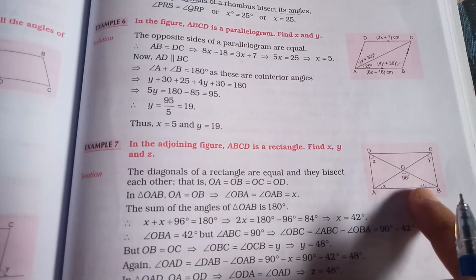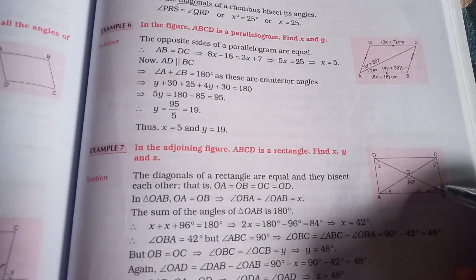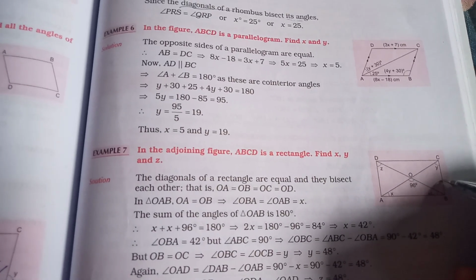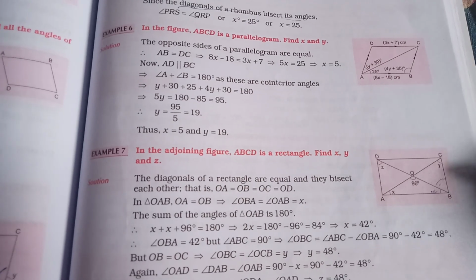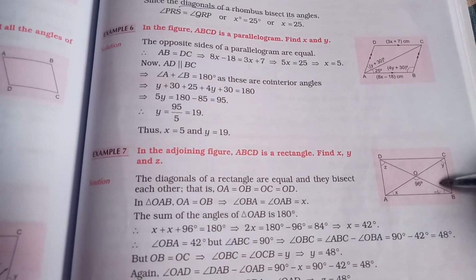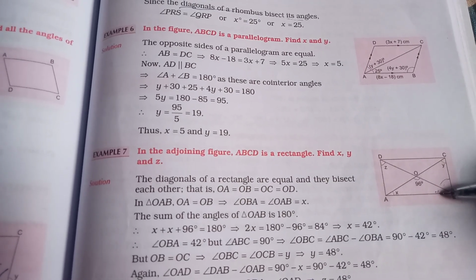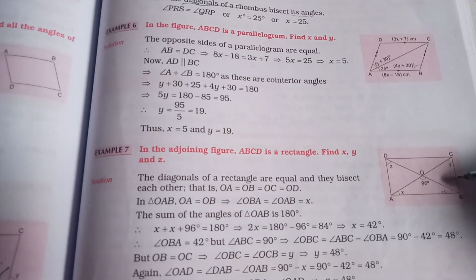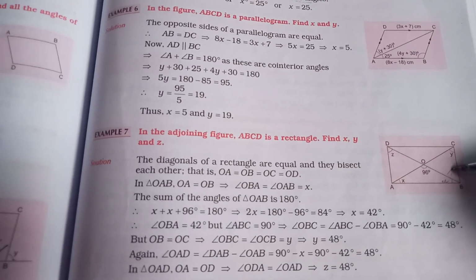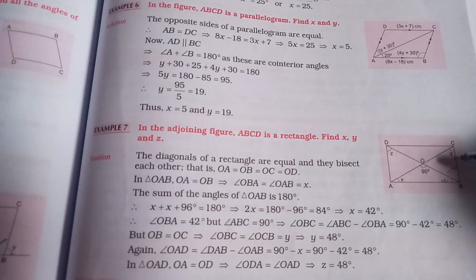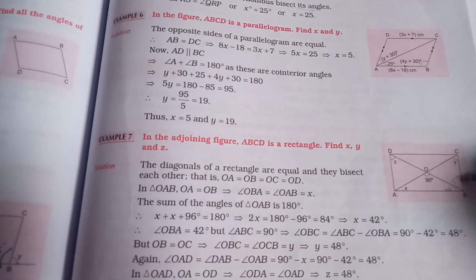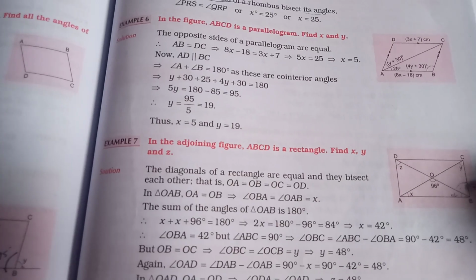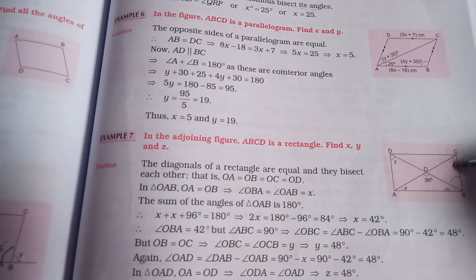So this is 42. Now what is this? If this is 42, then how much is this? This complete angle is 90. So 90 minus 42, that is 48. Now if this is 48, then this y is also going to be 48, because this side OB is equal to OC. So therefore opposite angles are also equal. So this is 48, so y is also 48.